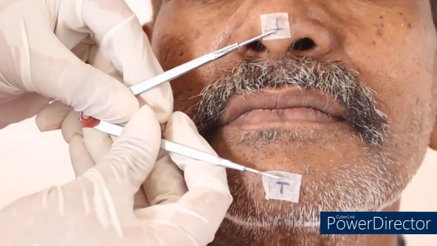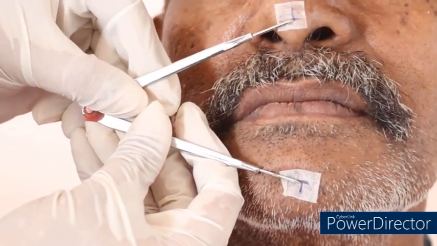It should be placed on the tip of the nose and tip of the chin, and the divider is used to measure the vertical. The patient is asked to bite the denture, and the distance between this point and this point has to be measured. So I am using this divider to measure this distance, from this point to this point. It is approximately 60 mm.